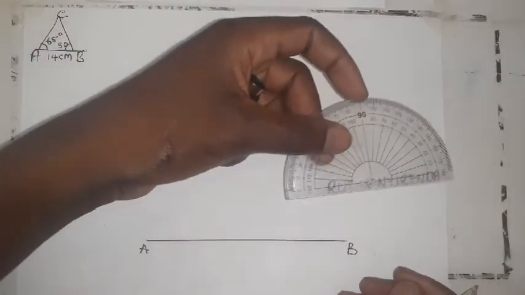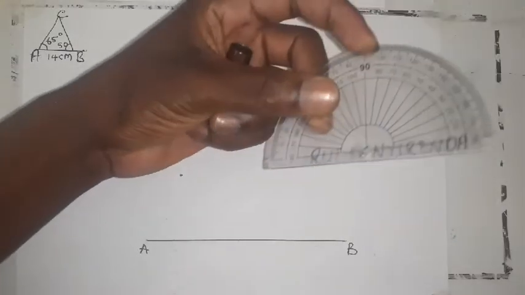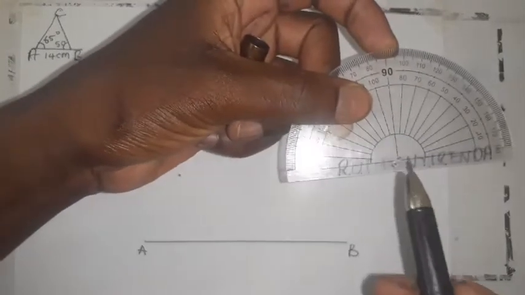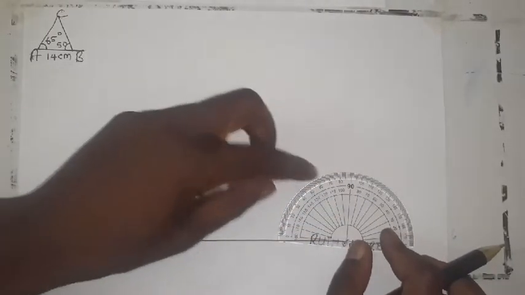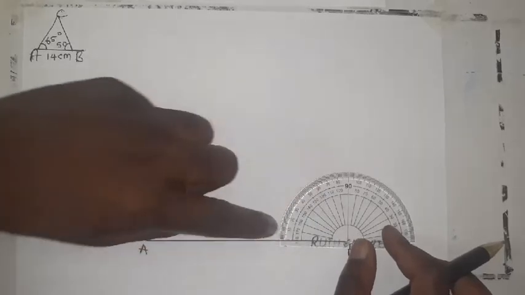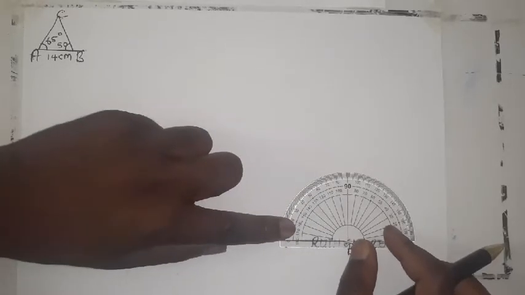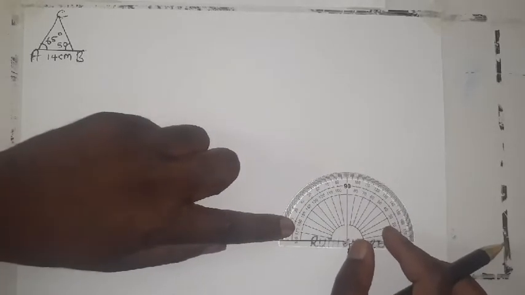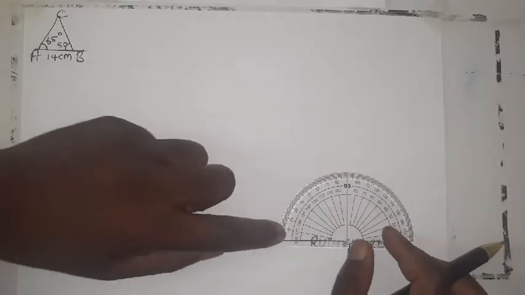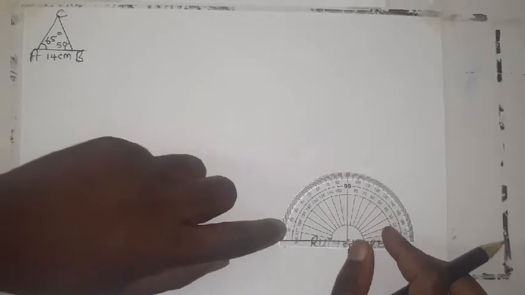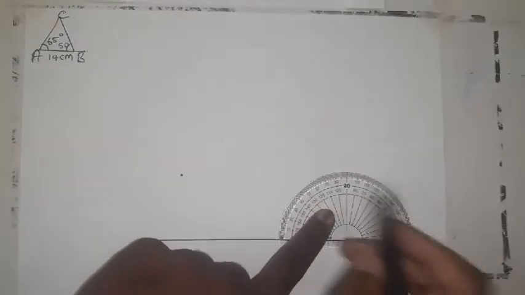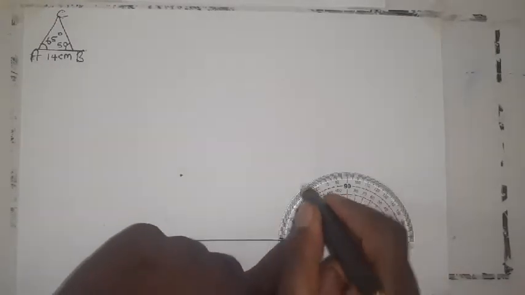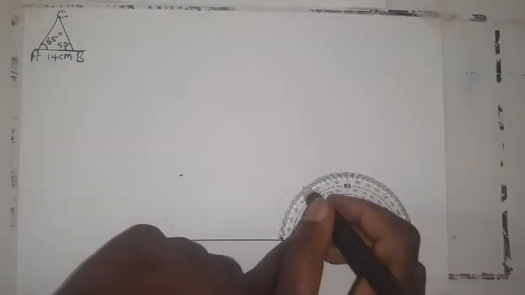So again, the same thing. Are you seeing? This point here should be on B. That should be the center now. Like this. Where are we starting from now? We're starting from here. Make sure the 0 is right on the top of the line. Okay? Then we begin to count. We are using 0 up to 50. I hope you have seen your 50. Our 50 is here. Have we seen our 50? Then we put a dot.